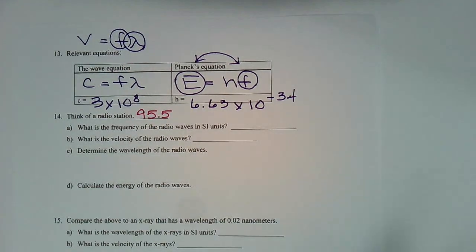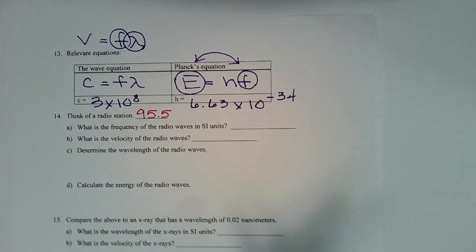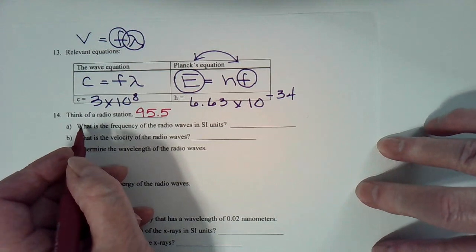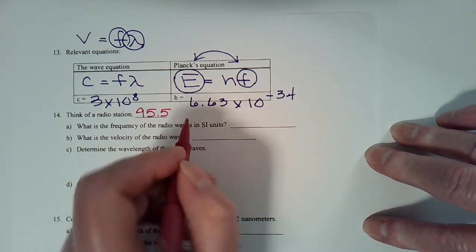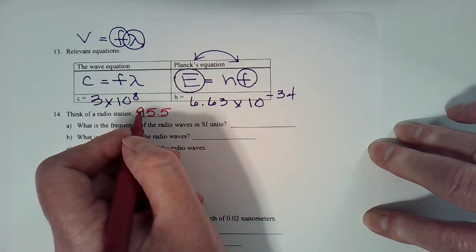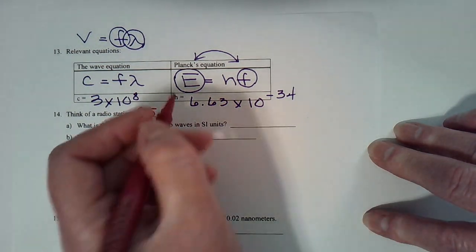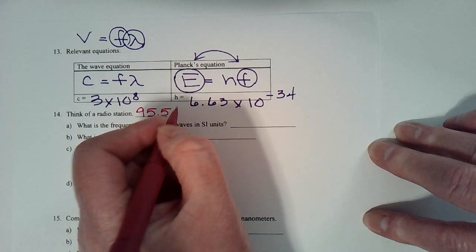If you had given me call letters, I would have said, well, what number on the dial is that? And you would have said, oh, that's 95.5. And I don't know what the call letters for that are. All right, so it says, what is the frequency of the radio station? Well, when you say 95.5 on the FM dial, that is the frequency.